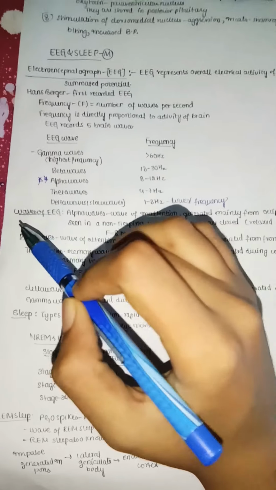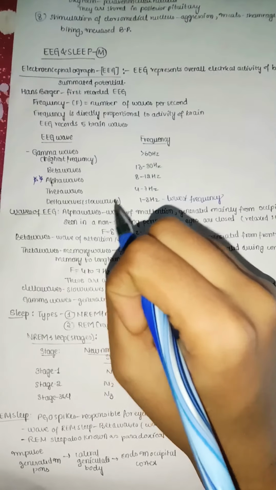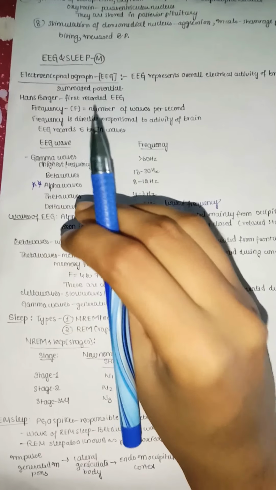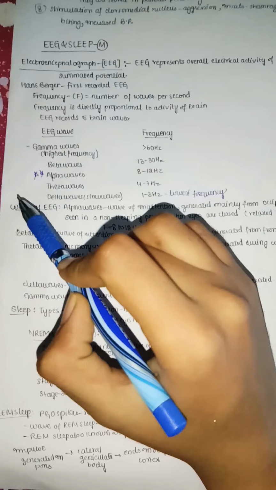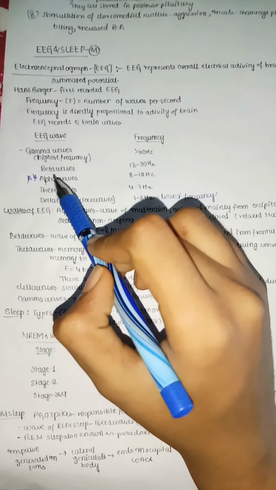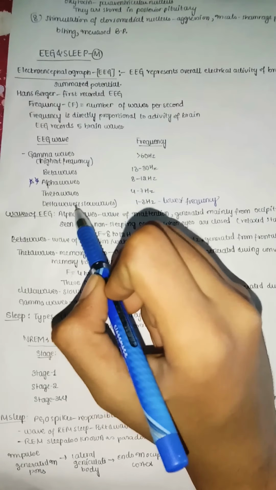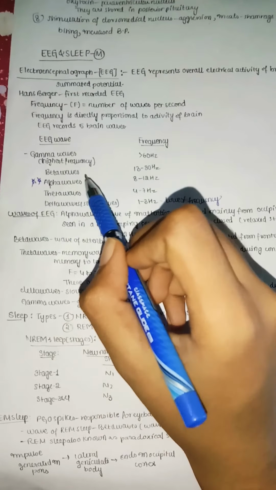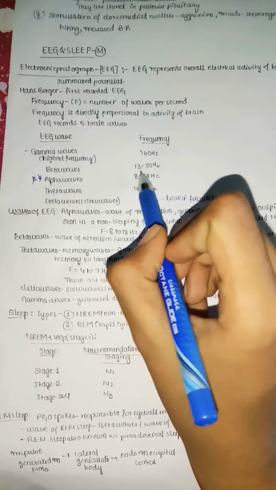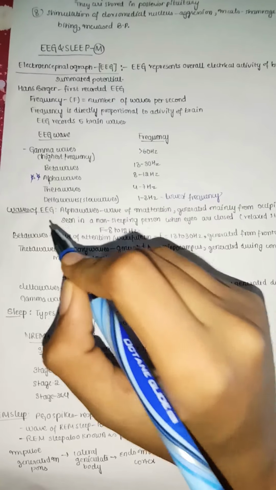We have divided the EEG brain waves into 5 major brain waves. So what are those waves called, and what are their frequencies? Let us find out. The first one is the gamma wave, which has the highest frequency, greater than 60 Hz. Next you have the beta waves, with a frequency ranging between 13 to 30 Hz.